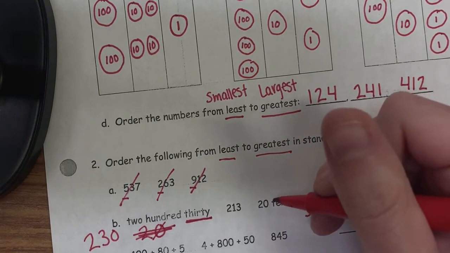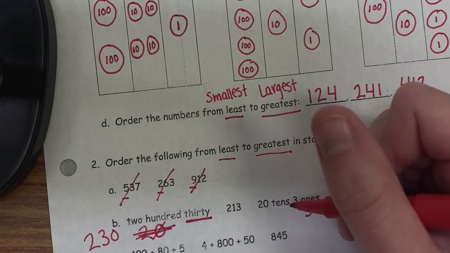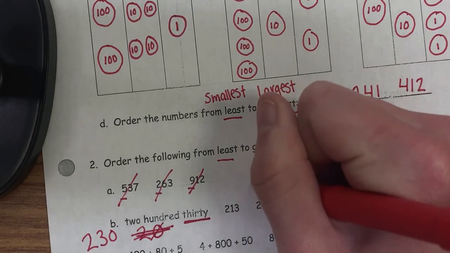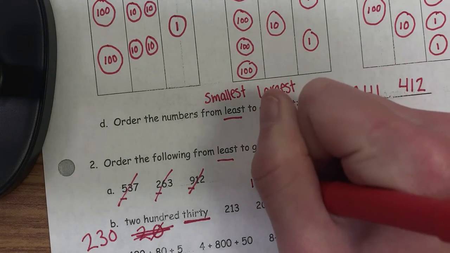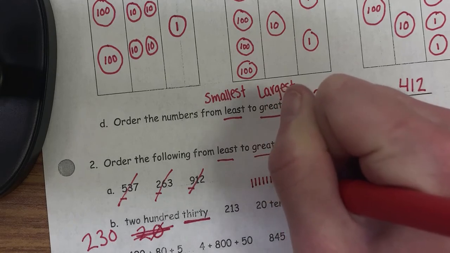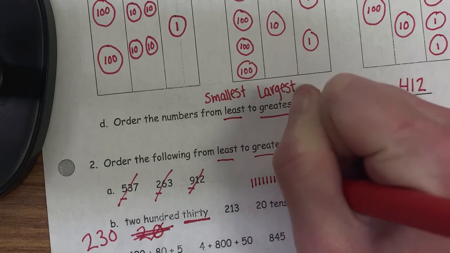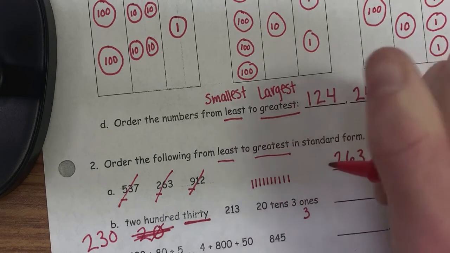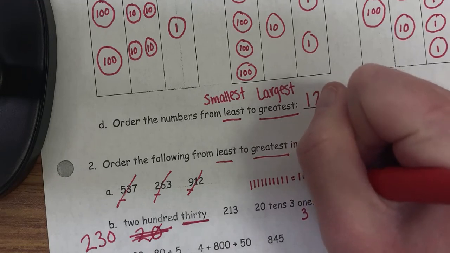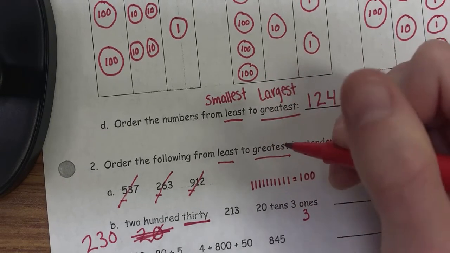And remember with 20 tens, so remember before, if we did 10, 20, 30, 40, 50, 60, 70, 80, 90, 100. So 10 tens would equal 100.